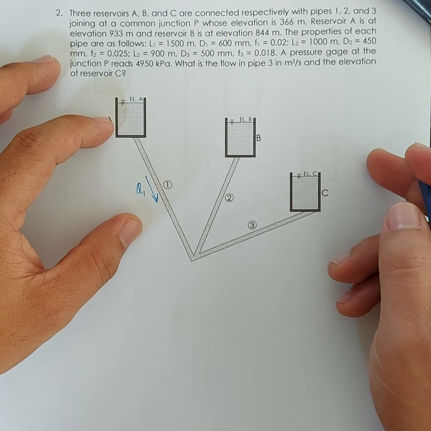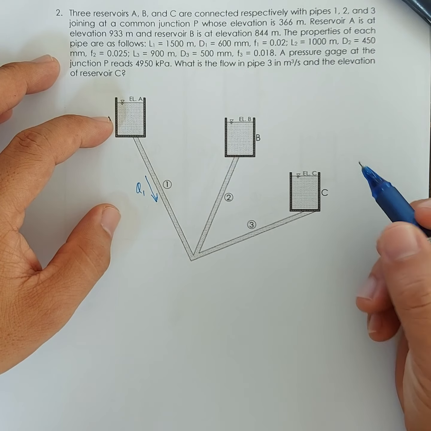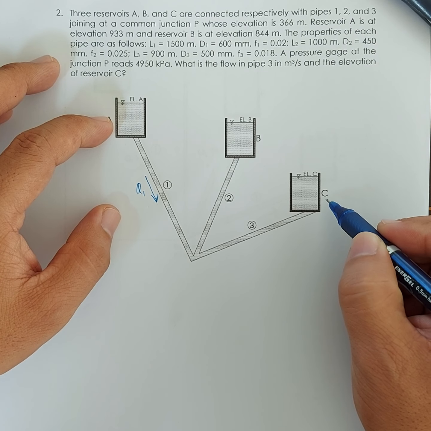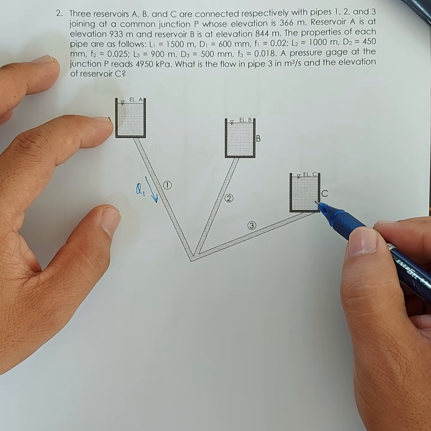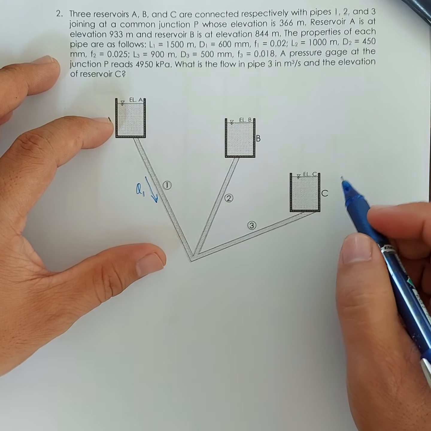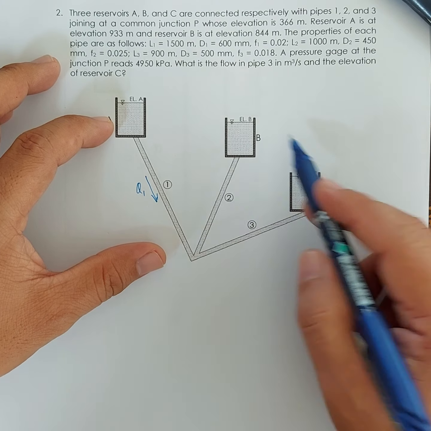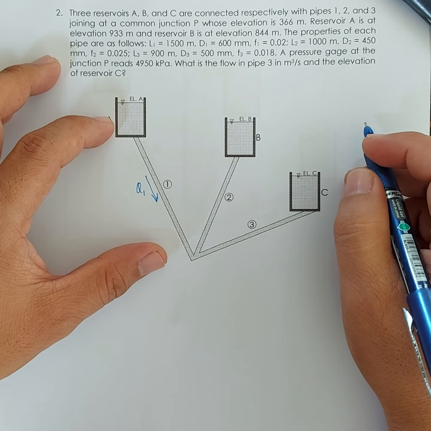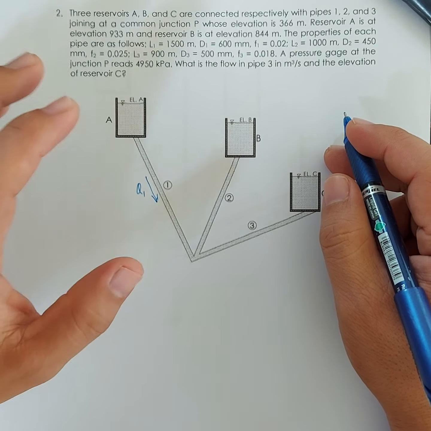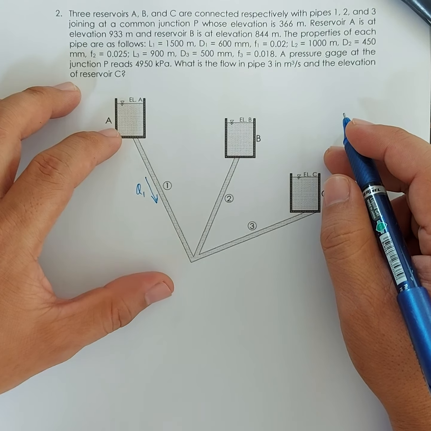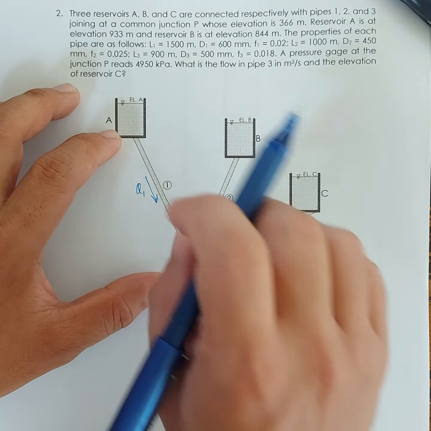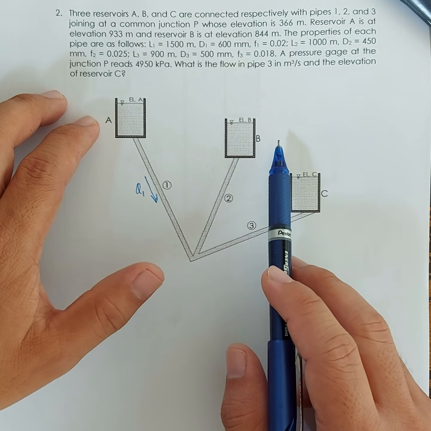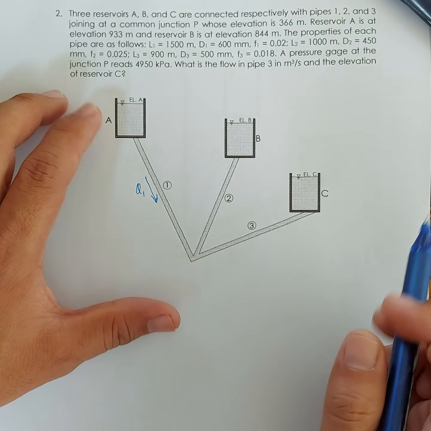And for reservoir B, we do not know. We do not know whether reservoir C has a higher elevation compared to reservoir B. The middle reservoir is middle in terms of its elevation, not in the way it is drawn in the figure, but because of its elevation. It's middle in terms of its elevation.